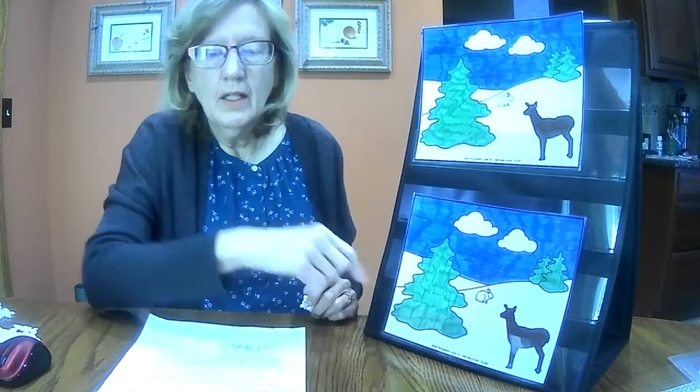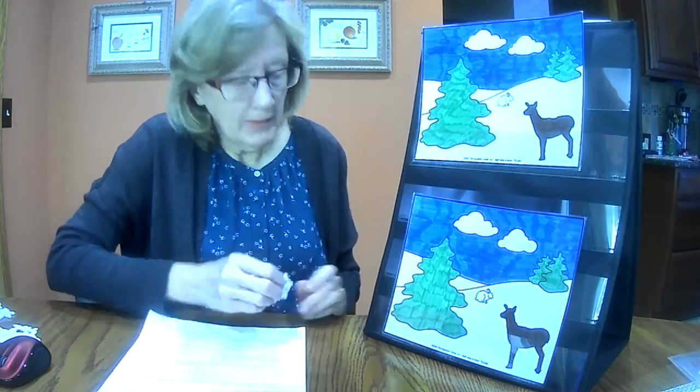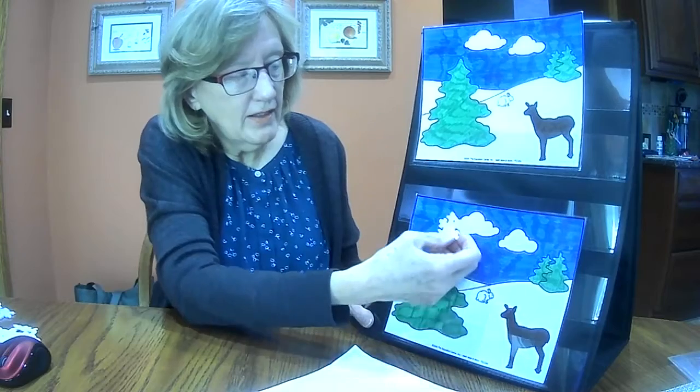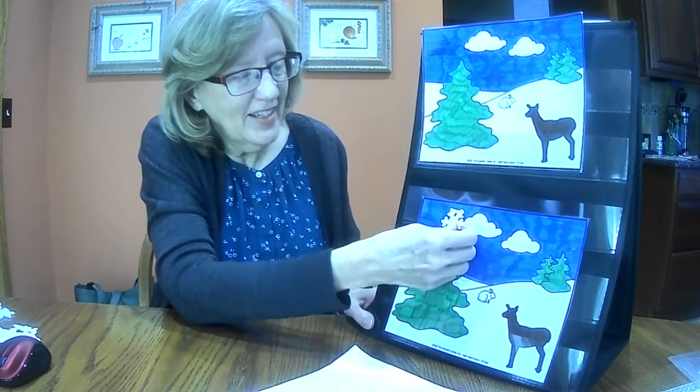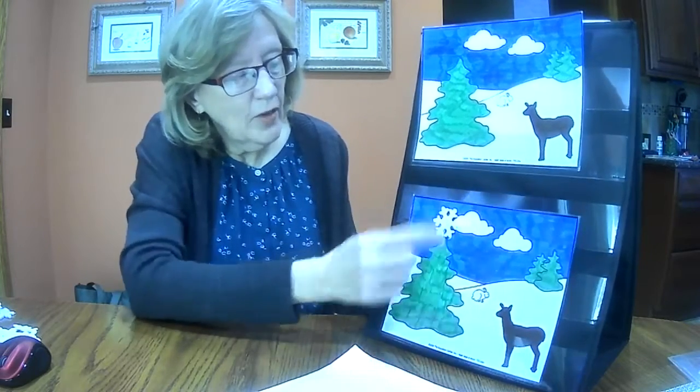And it says, put a snowflake above the big tree. All right, so where's the big tree? Is that the big tree? Is that the big tree? What's above? Is that down here? Is that over here? Is it up here? Oh, I think it is. Above means to go up, okay, and over.